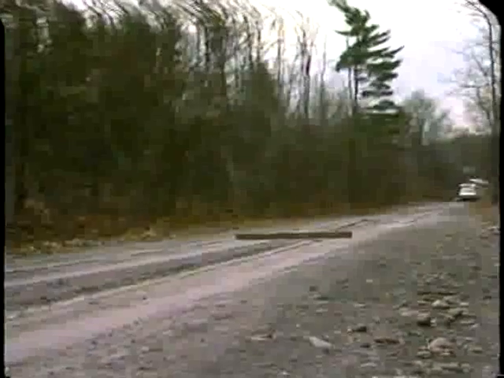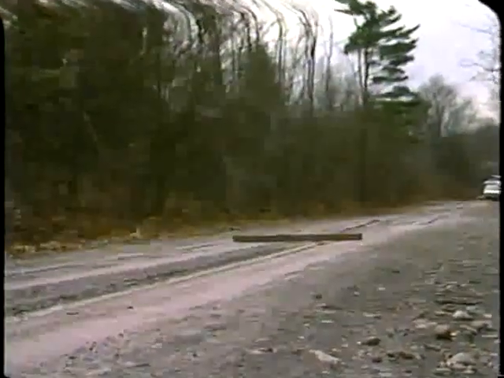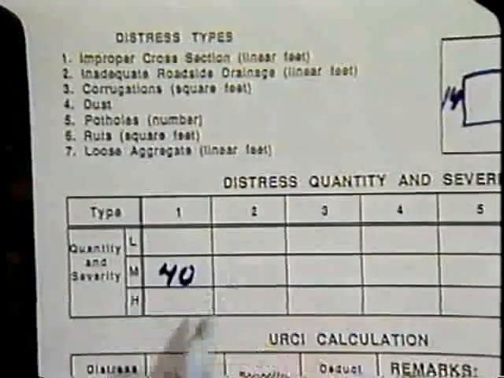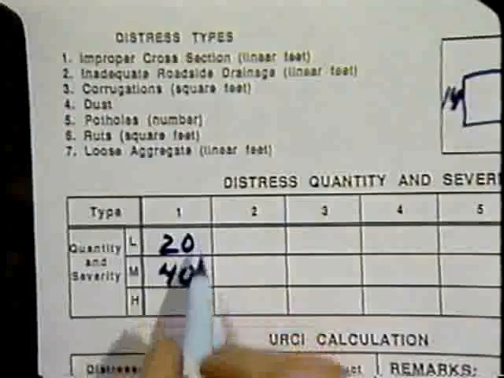To measure improper cross-section, use a straight board. This is medium severity. The critical measurement is the number of feet of each level of severity. Here, the sample unit has 40 feet of medium severity and 20 feet of low severity.